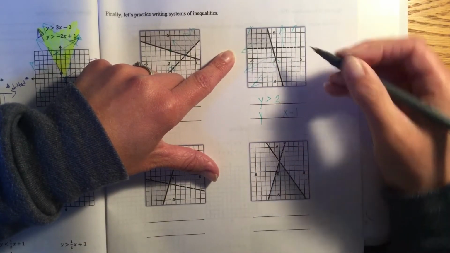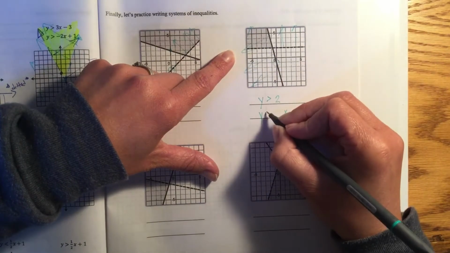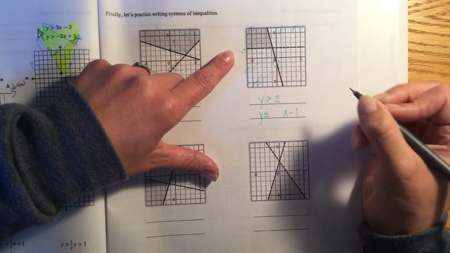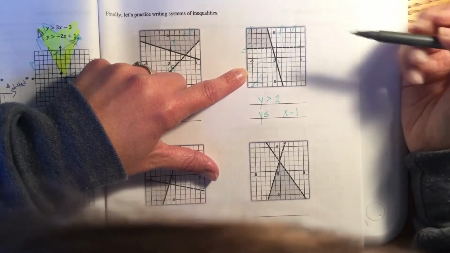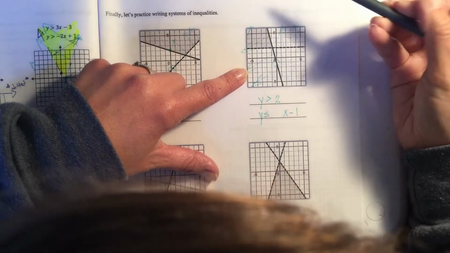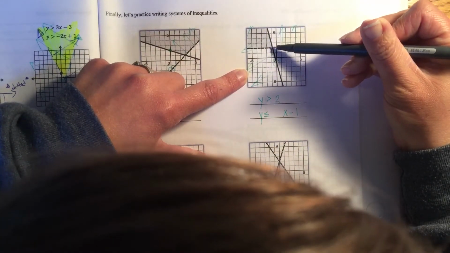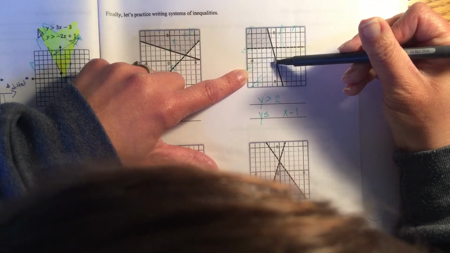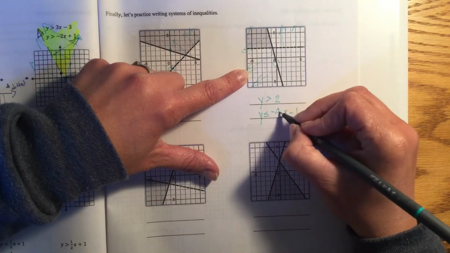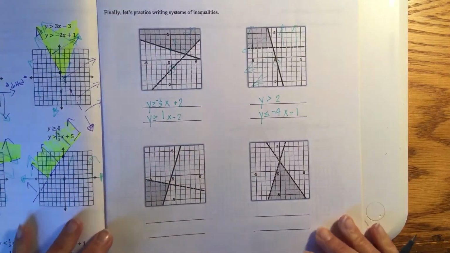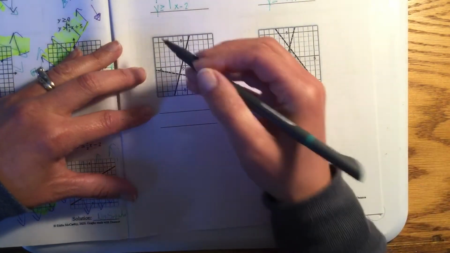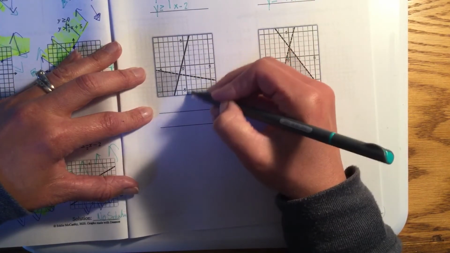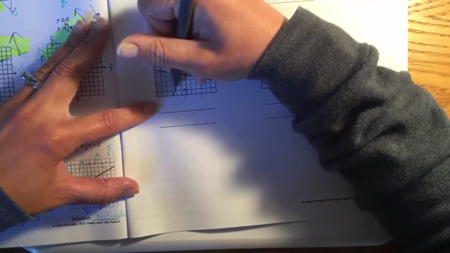This one is a less than or equal to, because it's solid. And my slope, let's see, down 1, 2, 3, 4 over 1. So it's a -4 over 1. Okay, this one, I'm shading below the dotted line, but above the solid line.